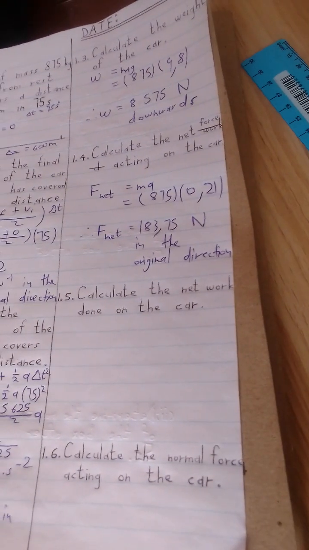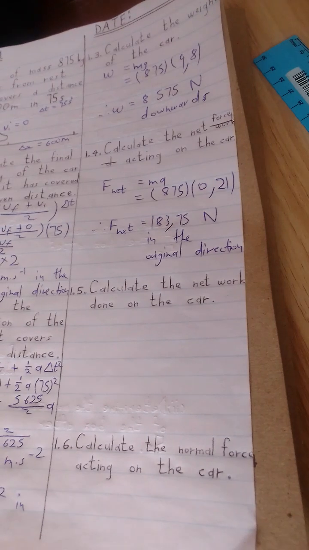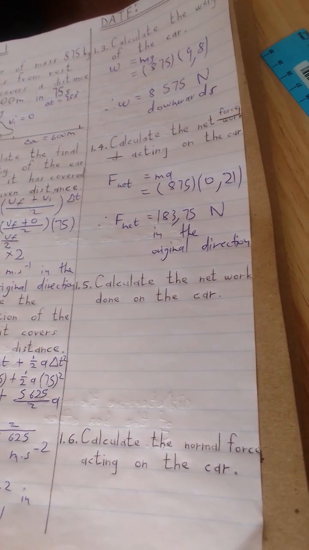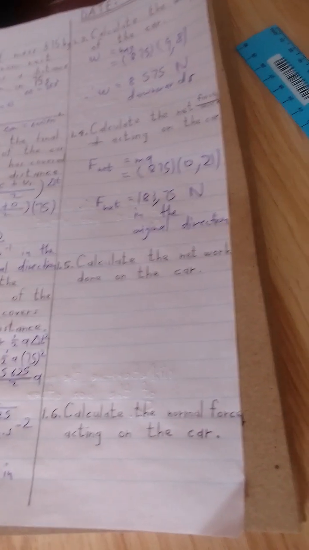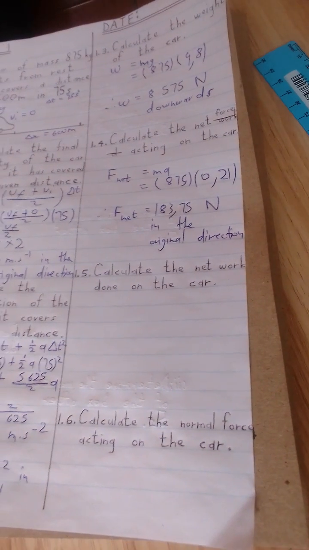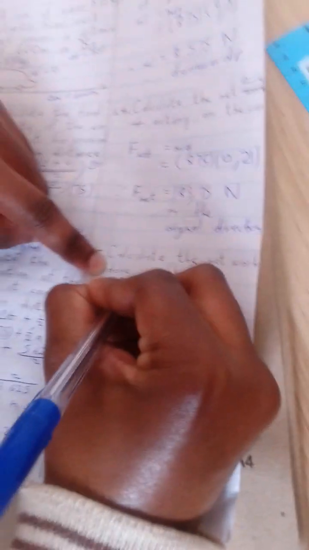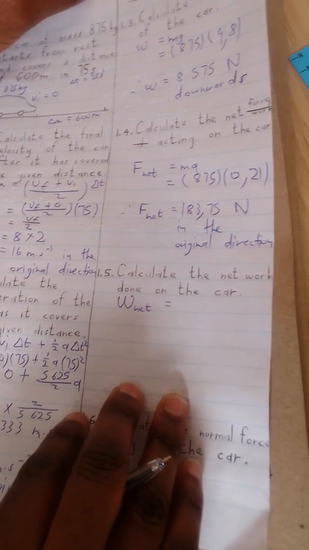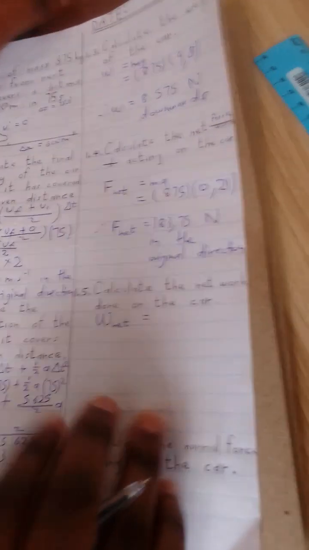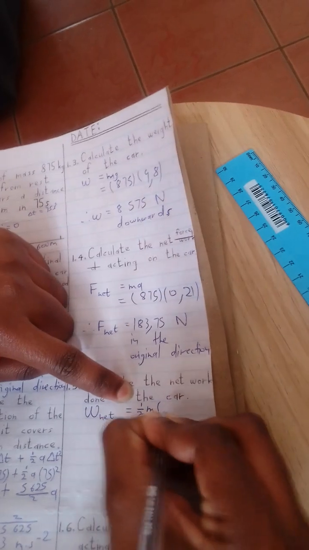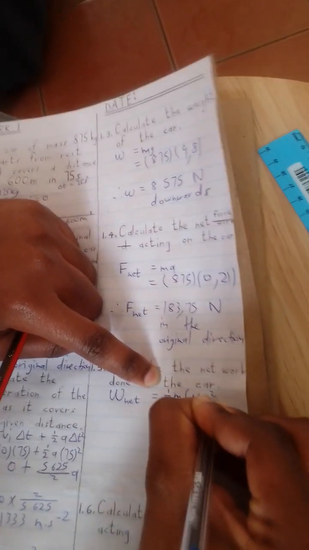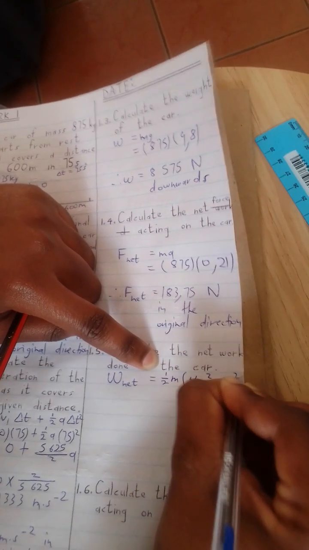1.5 states, calculate the net work done on the car. Here, let's use the work energy theorem. The net work is the change in kinetic energy, which is half m times Vf squared minus Vi squared.